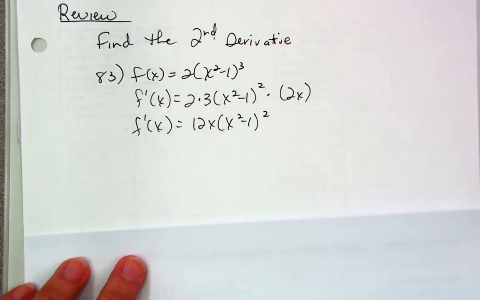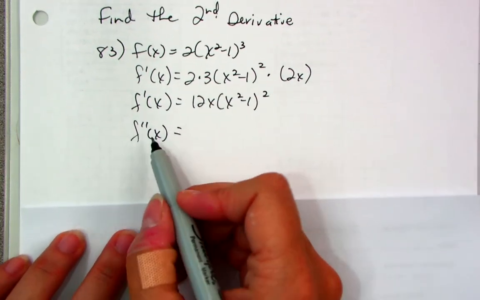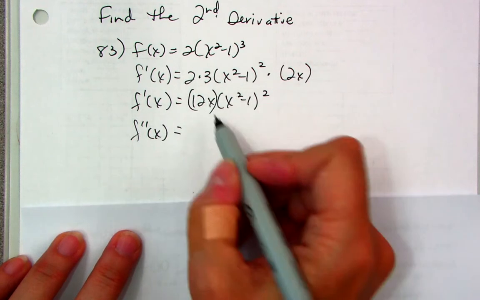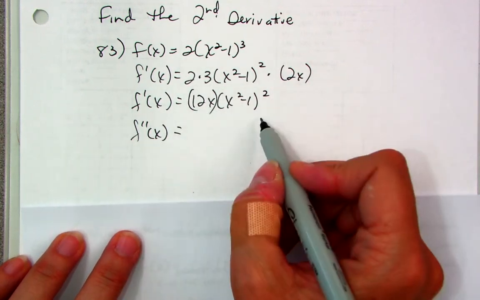Well, now, to take the second derivative, which is denoted like this, I need to see that this is a product rule, right? Because I got the x in it. I can't just leave it here. Now this is a function and this is a function. I have to use product rule.